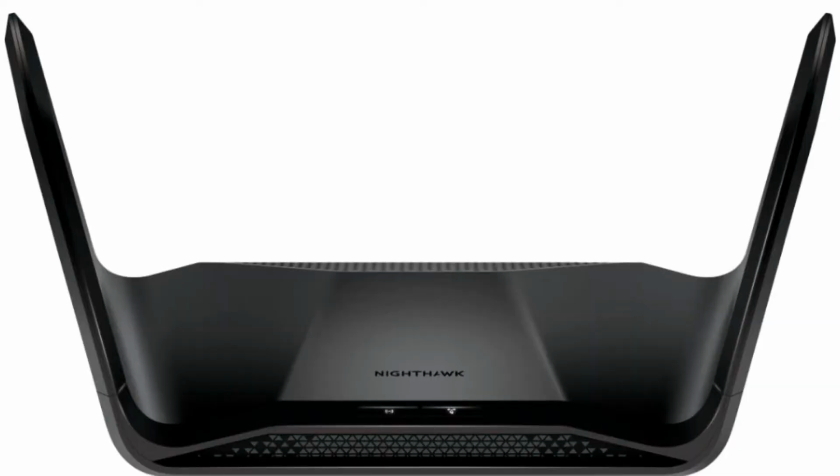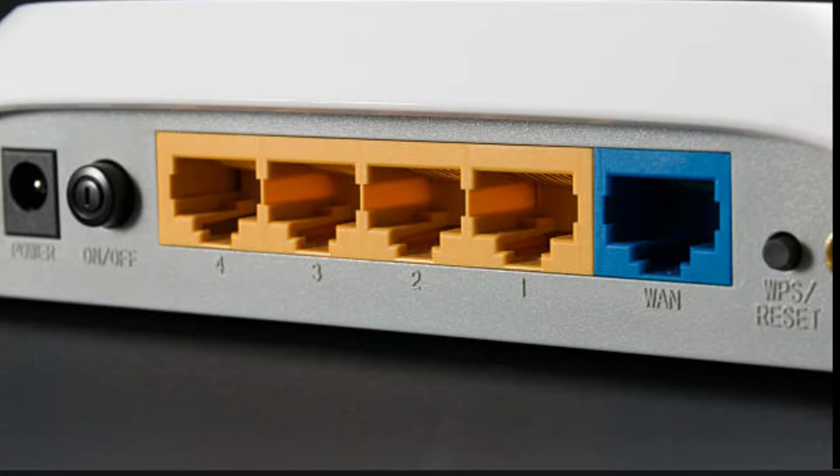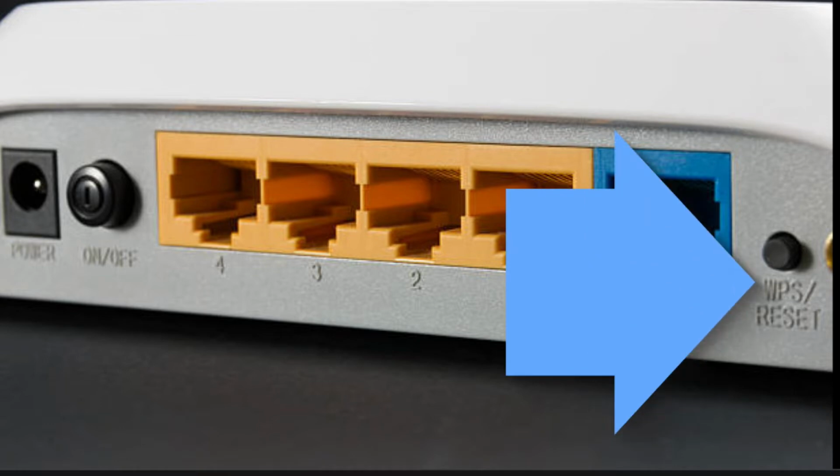You're going to go to the device, wherever it is, in the bedroom or your front room, and look at the back of it. You should see a button that says reset.